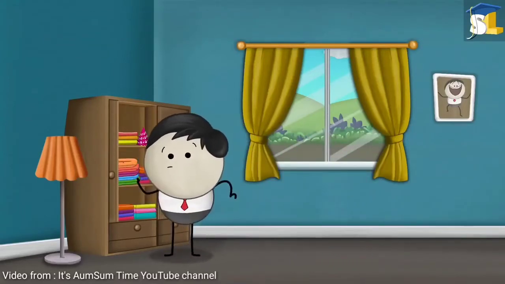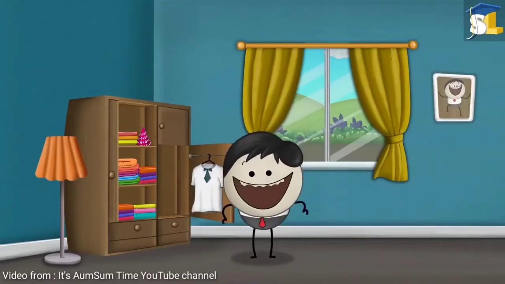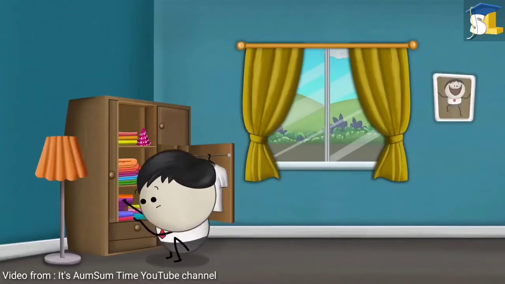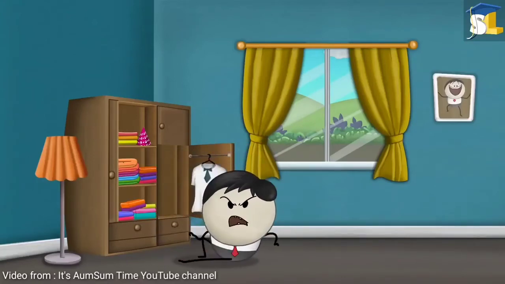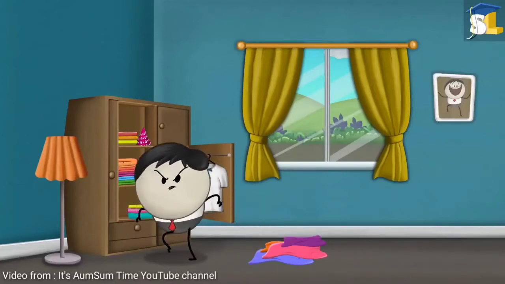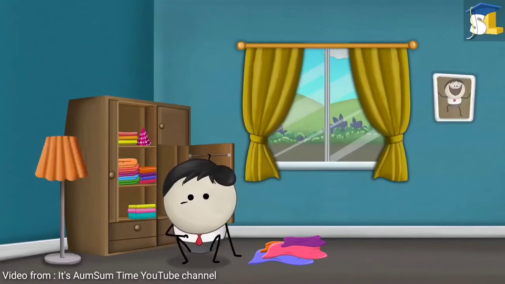Wow, you have a nice collection of clothes. But have you kept mothballs to protect them? Yeah. I'd kept them a few months back below these clothes. Hey, where did the mothballs go? I placed them right here. Did you steal them? No, I haven't stolen anything.